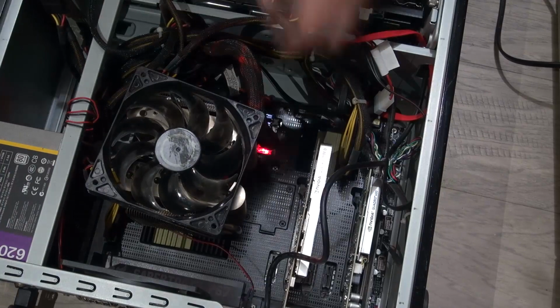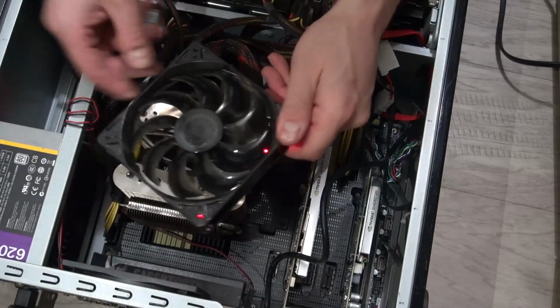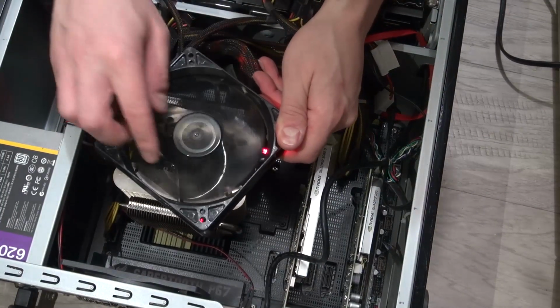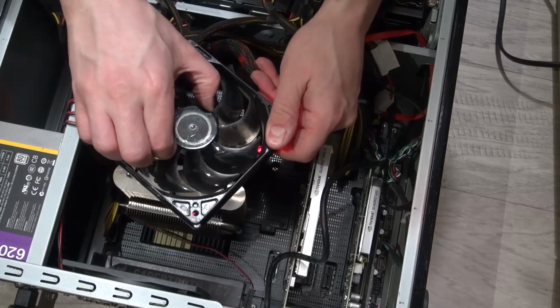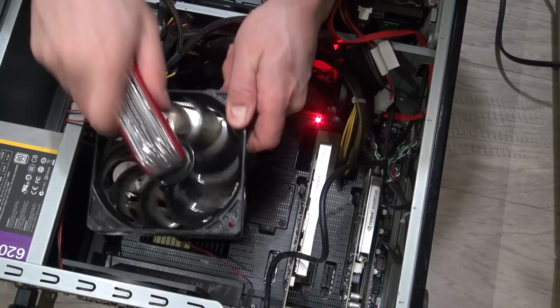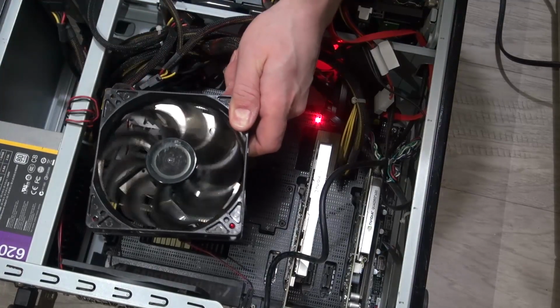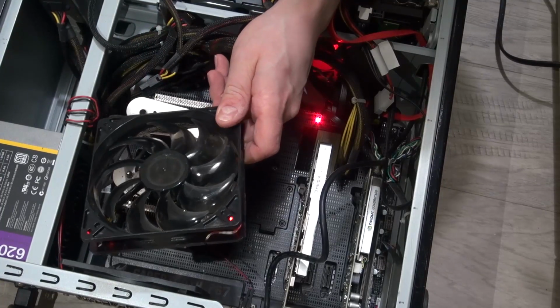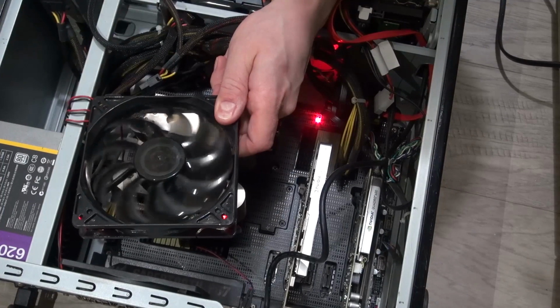Okay, so now what I need to do is turn on my computer, forcefully spin the fan several times to see if it will stay spinning. Tap on it. Usually doing that will unclog whatever dirt is inside of the fan and it will make the fan stay spinning.